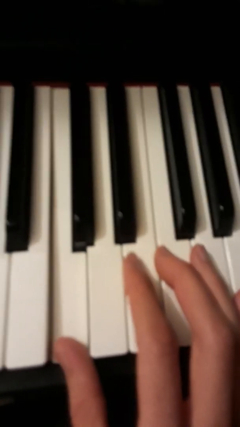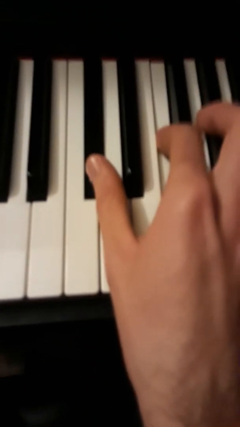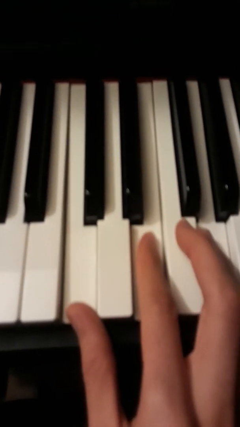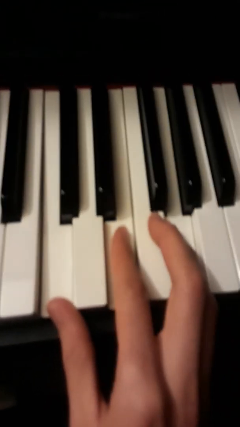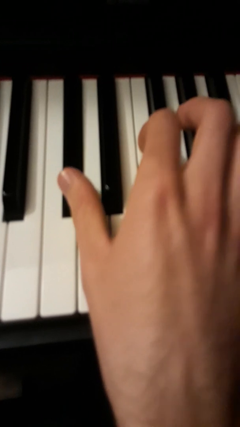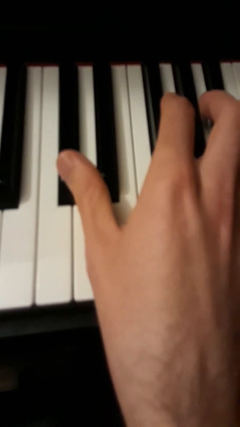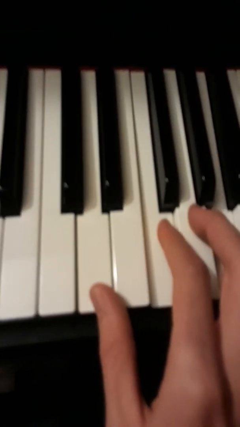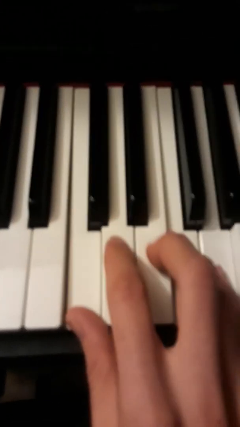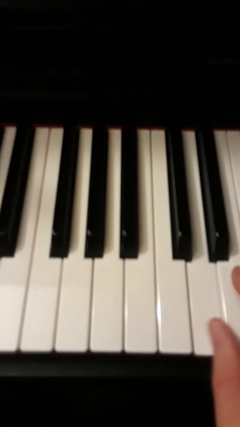Now, there's other ways you can play besides just hitting this or this. For instance, you could do that. Or you could even mix it up. Or you could do something like this. So you see how this goes.